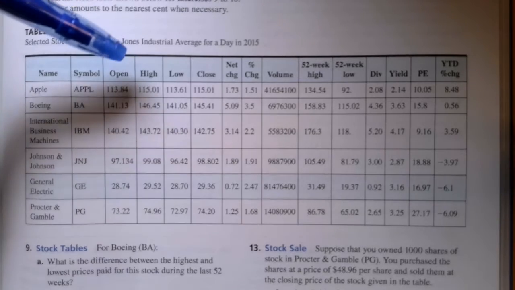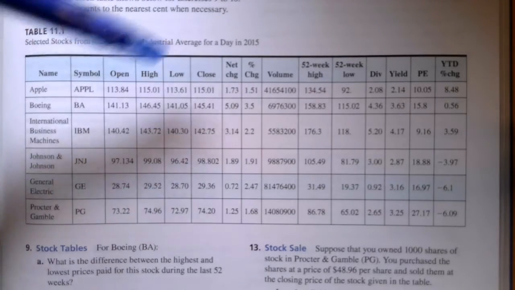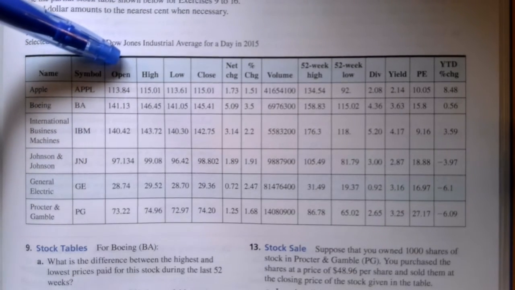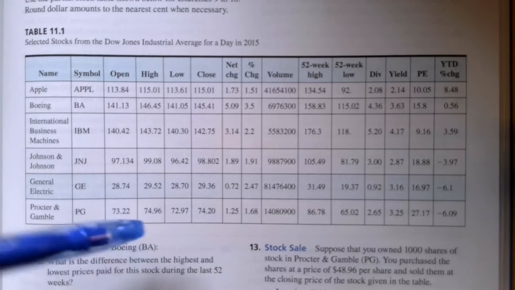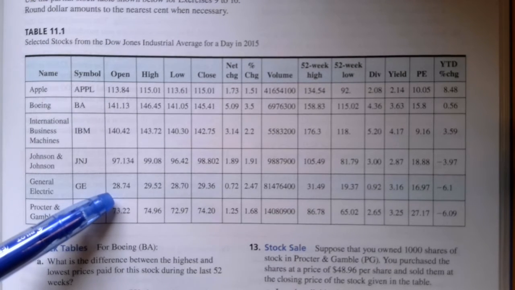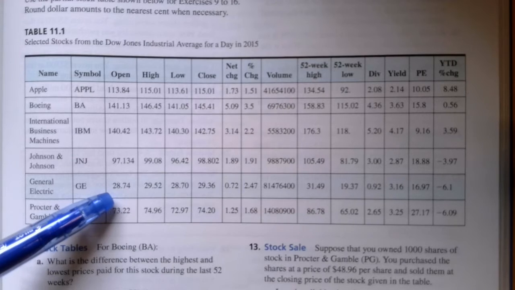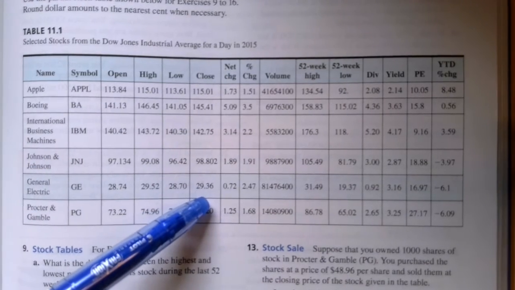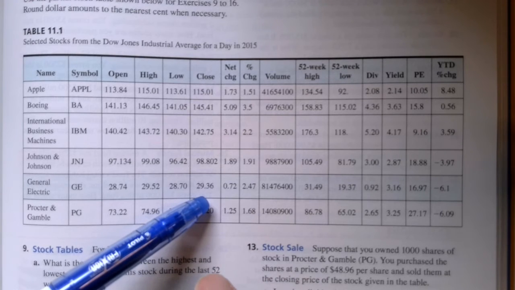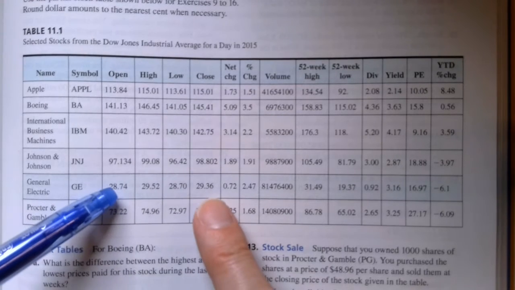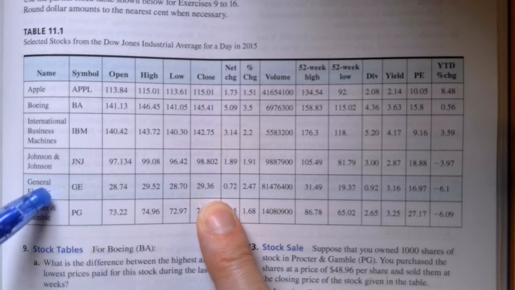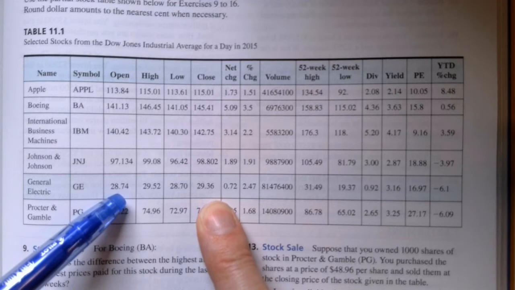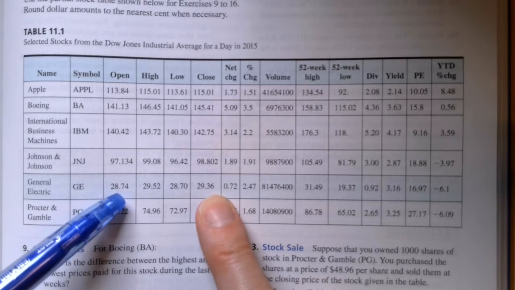You've got columns labeled open, high, low, and close. The open tells you the price of the stock when the trading day opened. The column labeled close tells you the price of the stock when the trading day was over. So you can see in this example, GE started at $28.74 and it ended the day at $29.63.